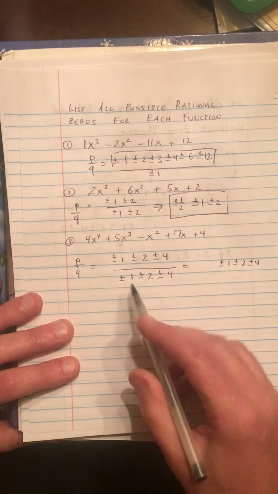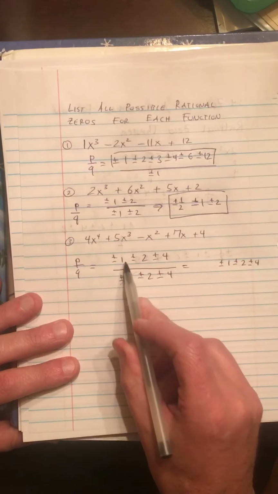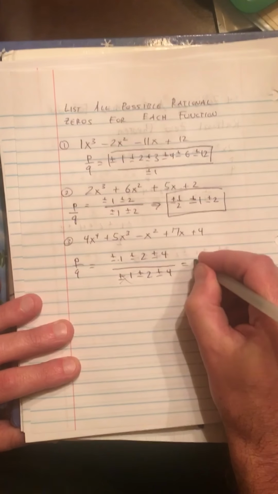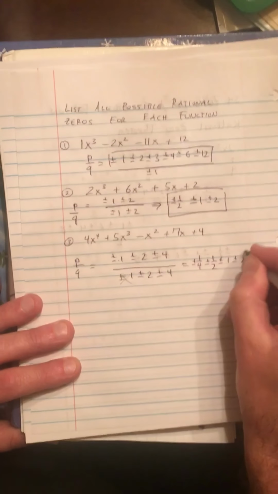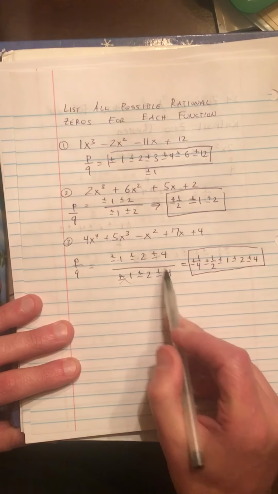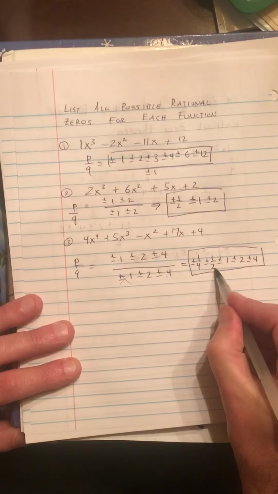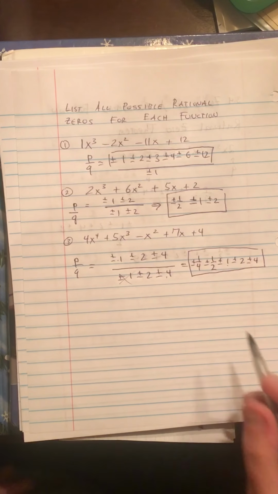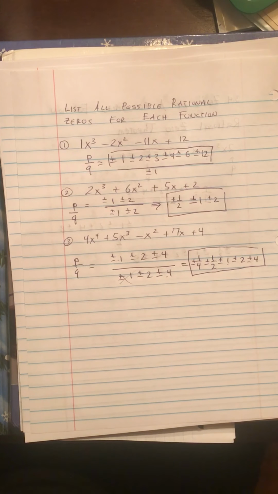Now we took care of this. 1 divided by 2, oh, there's plus or minus 1/2. 2 over 2, that's 1. 4 over 2, that's 2. Plus or minus 1 divided by plus or minus 4, oh, positive and negative 1/4. How do you know you're done? Well, 2 over 4 gave me this 1/2 again, and 4 over 4 gives me 1 again. So these are the possible rational zeros.